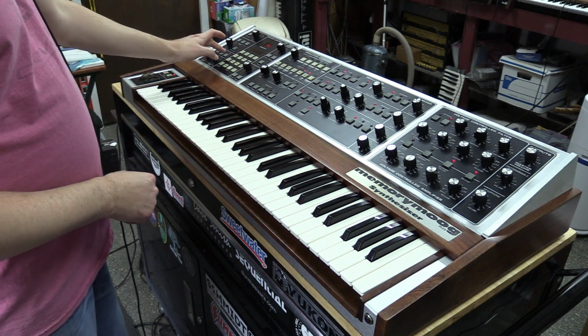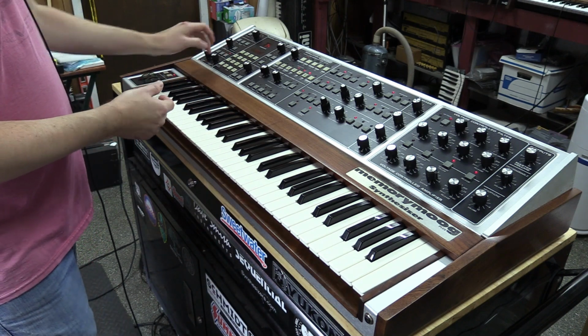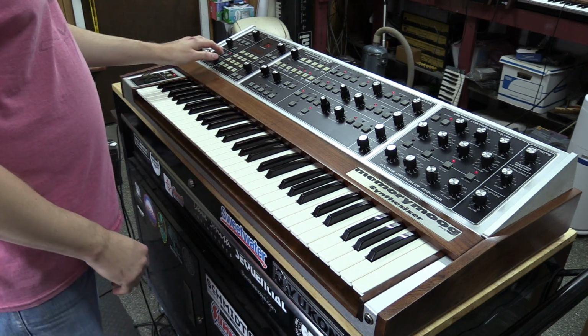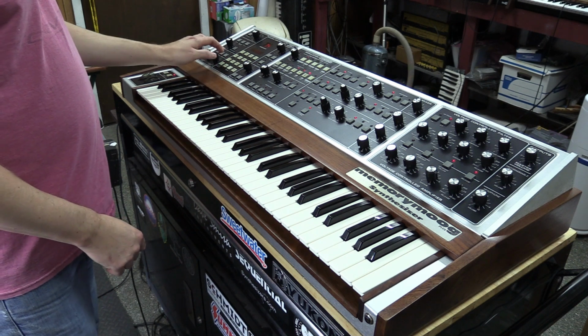Another arpeggiator. Now this actually has a latched arpeggiator here. And you've actually got different modes of the arpeggiator. We'll turn it on.